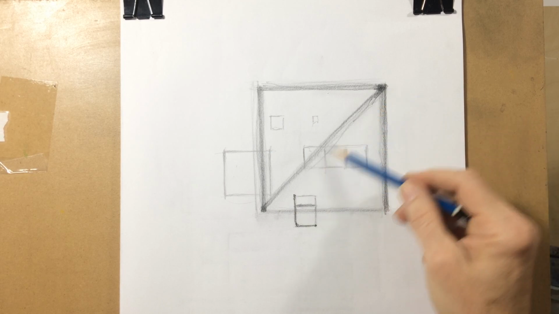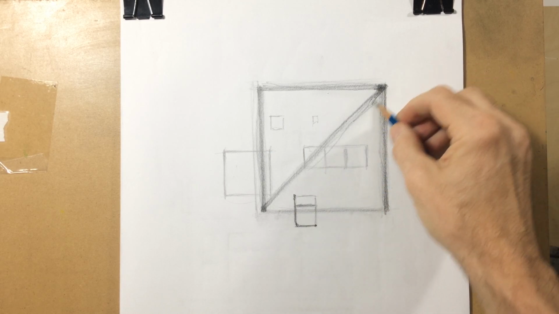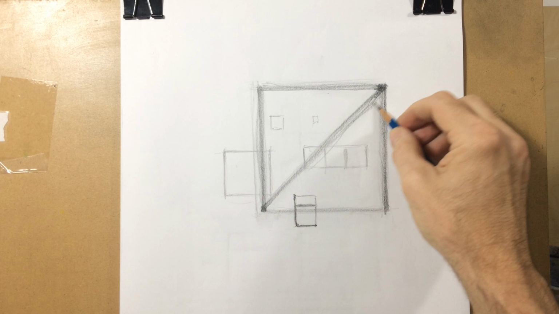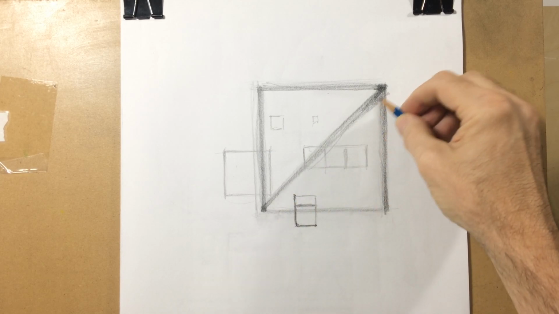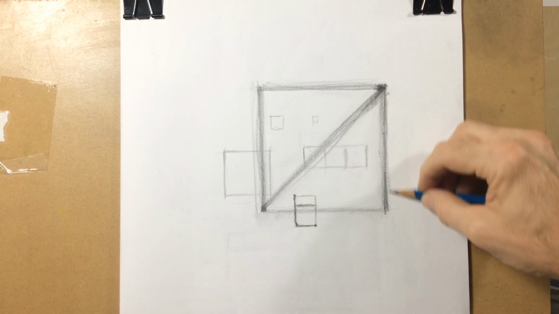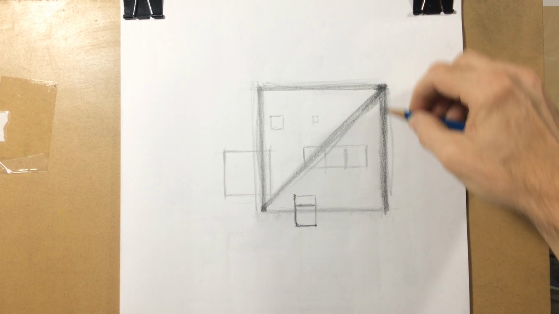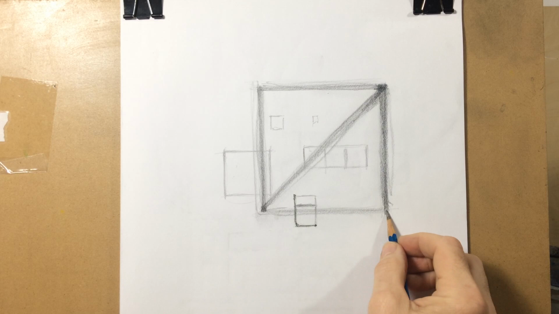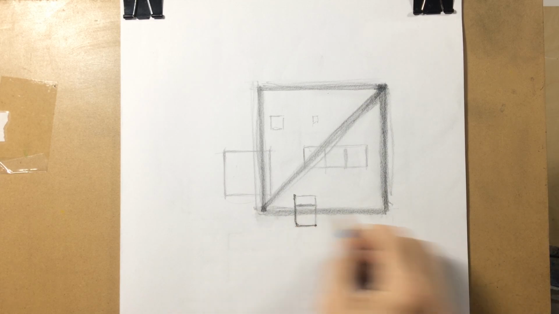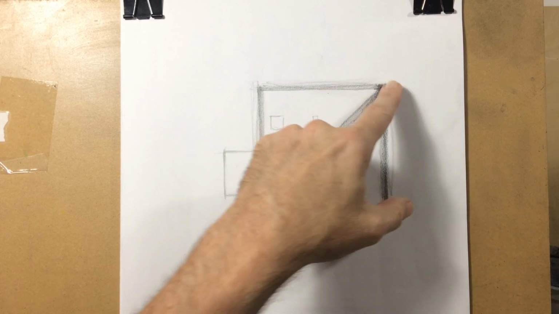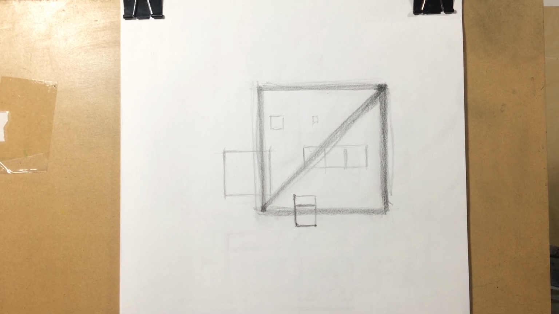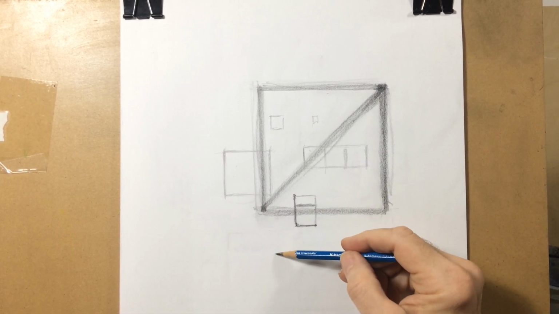And one way I can tell that is by thinking about the two right triangles that are created when I do this diagonal of a square.